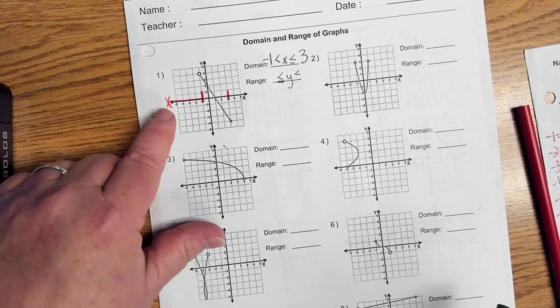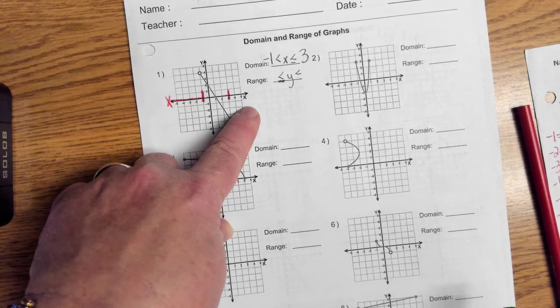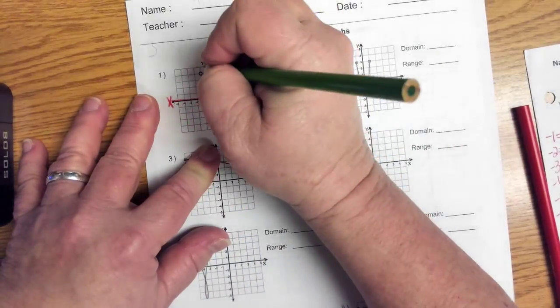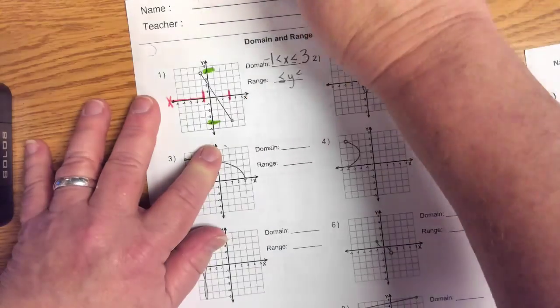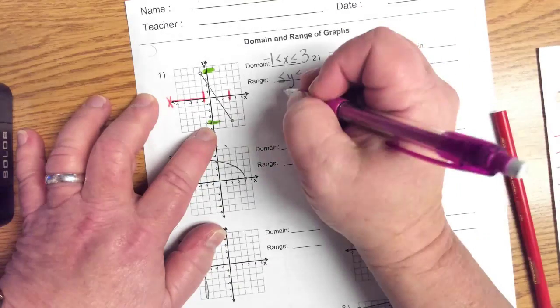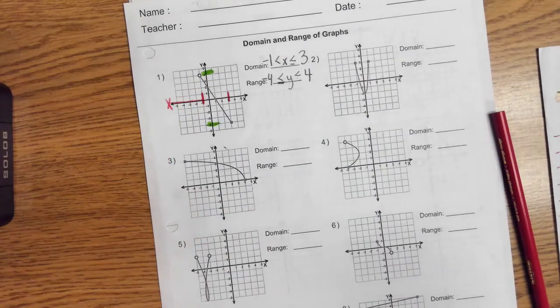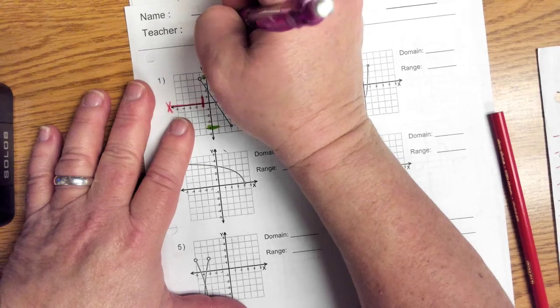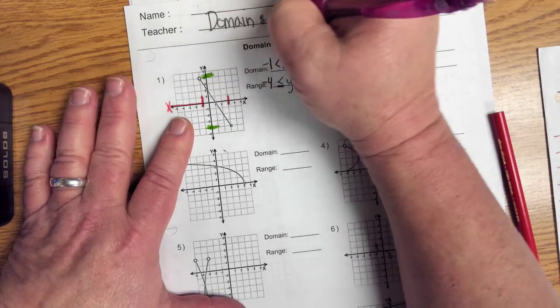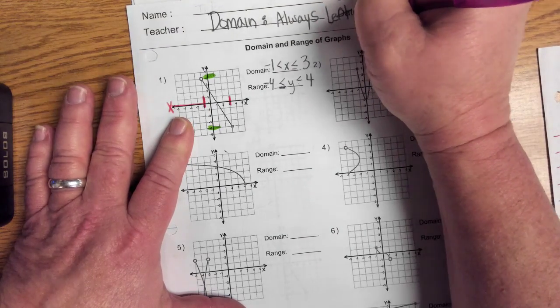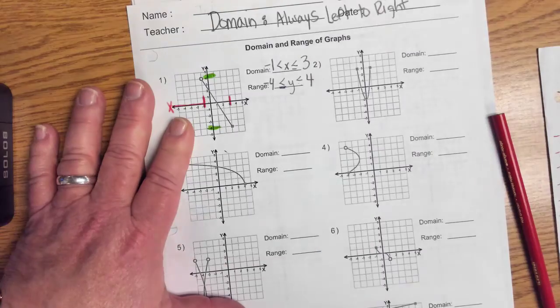So now I've got my y, so I always go left to right. Then I go bottom to top. And there they are on my y. And here I've got -4, and here I've got 4. Domain and range of graphs. Okay, so domain. Let's write ourselves a note. Domain: always left to right. And you won't get it wrong.